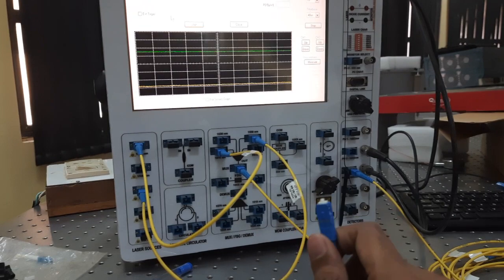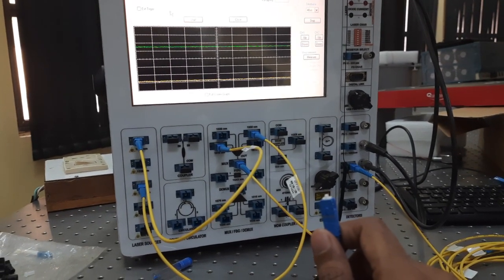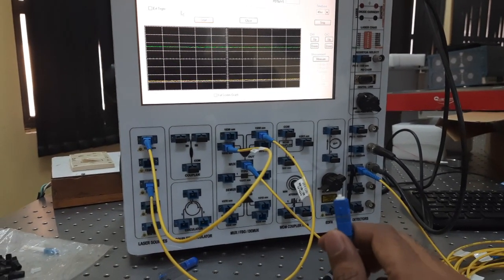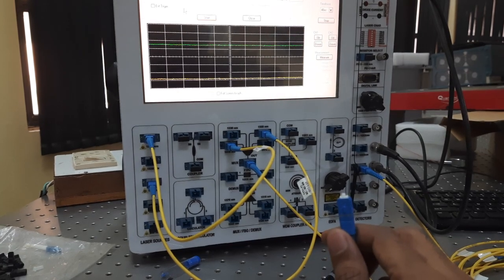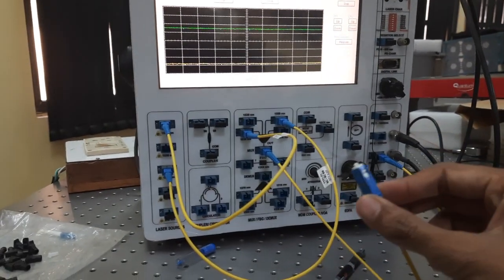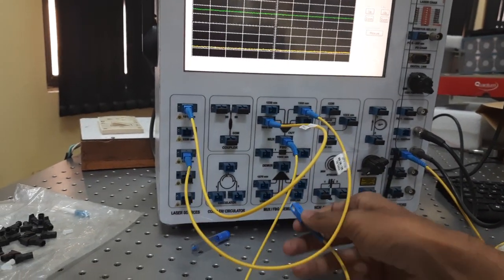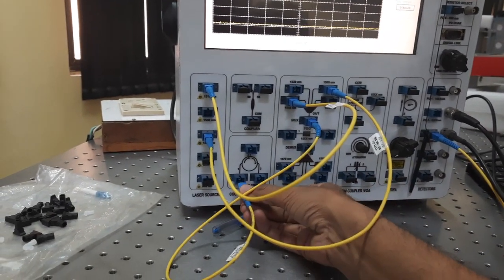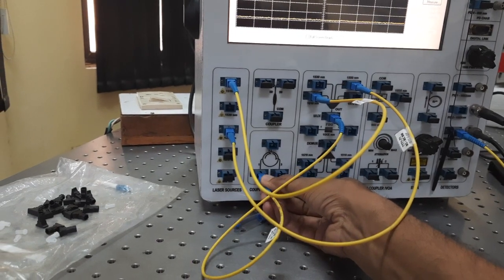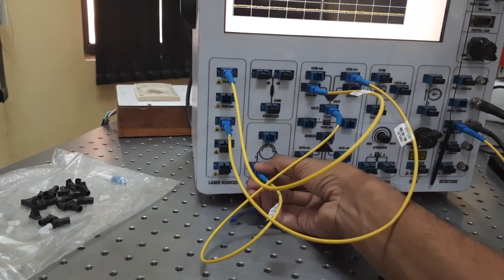Now I will drop one signal. This multiplexed signal, which contains both the signals, I will give to port 1 of the circulator.